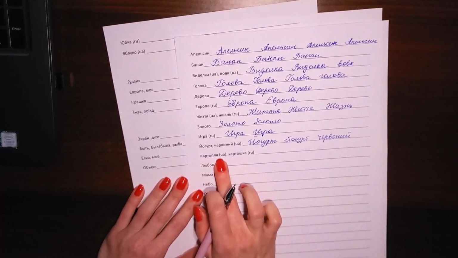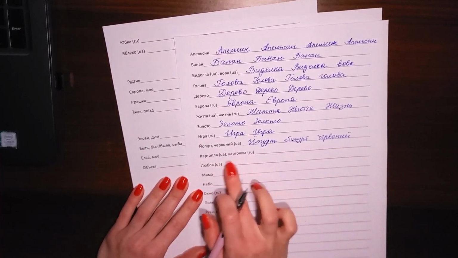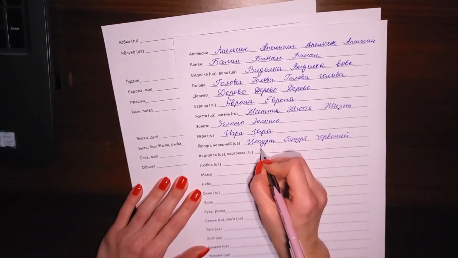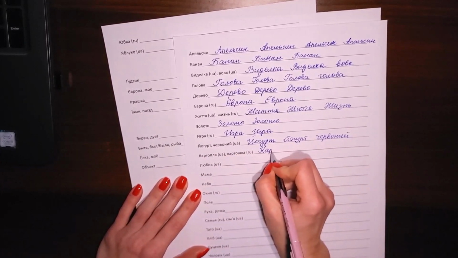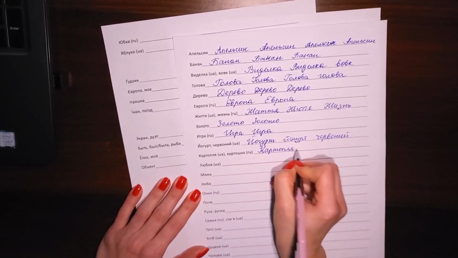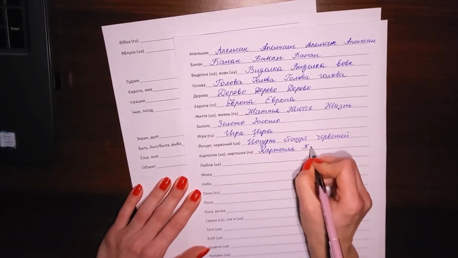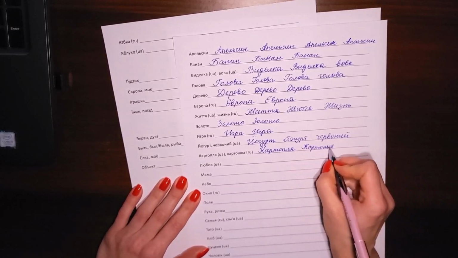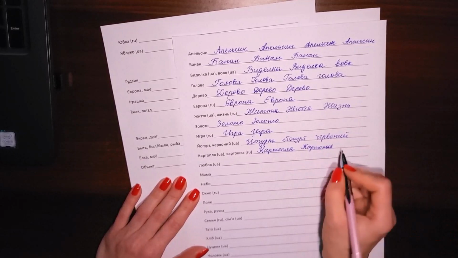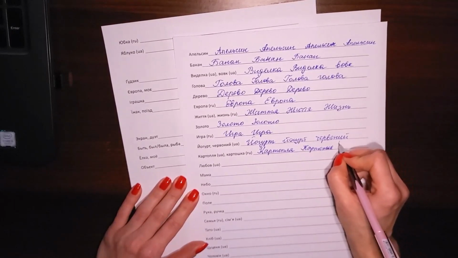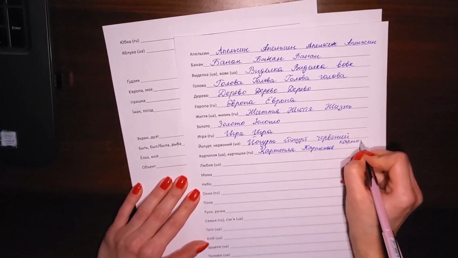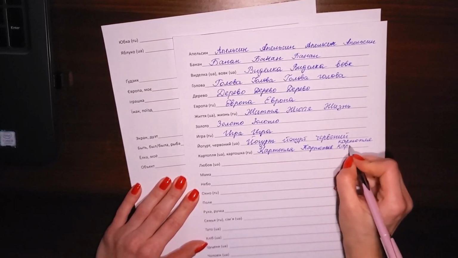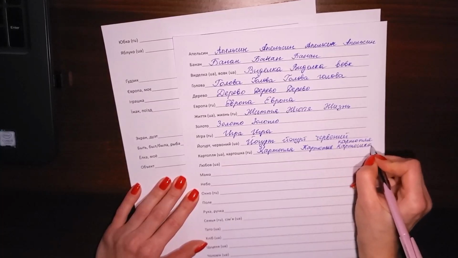Картопля, it's potato, and картошка also potato. But in Ukrainian and Russian, картопля, or like this, картопля. Again, I will write here картопля, again, and картошка.